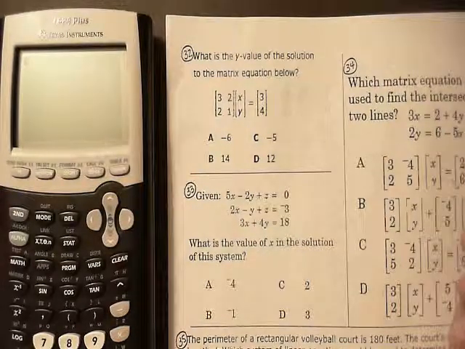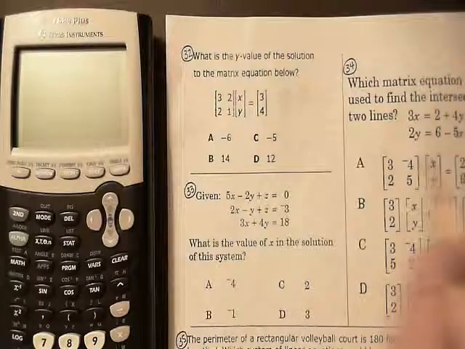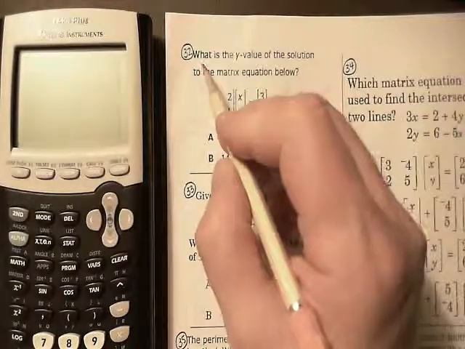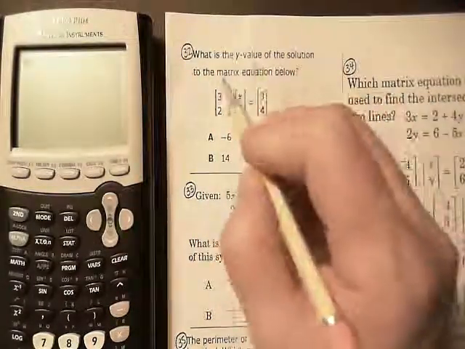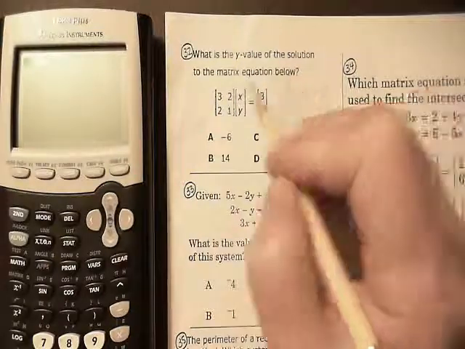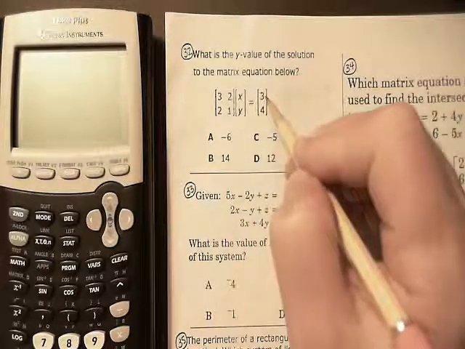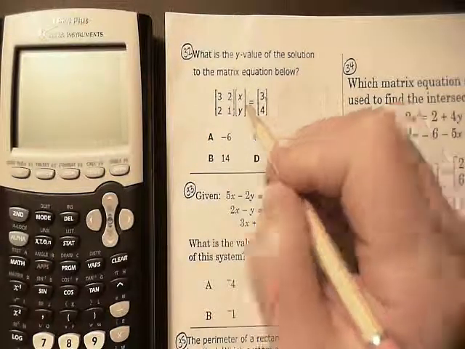Hello, welcome back. We're going to go ahead and do problem number 32, which says, what is the y value of the solution to the matrix equation below? And it gives you this equation.